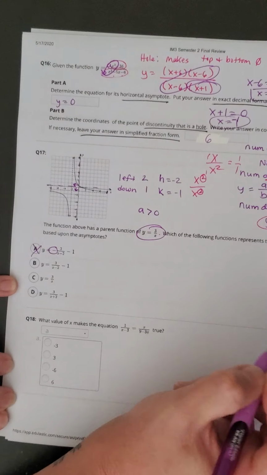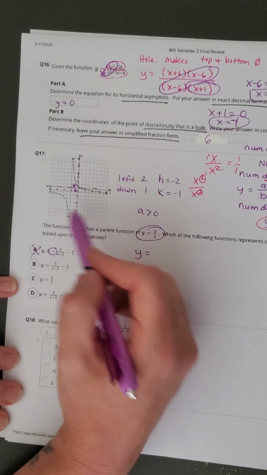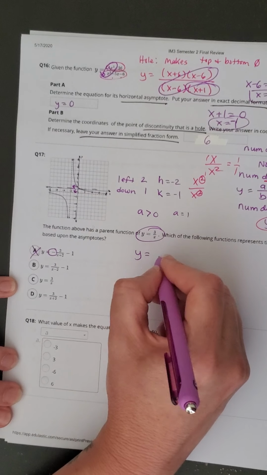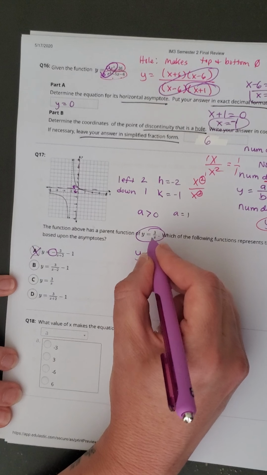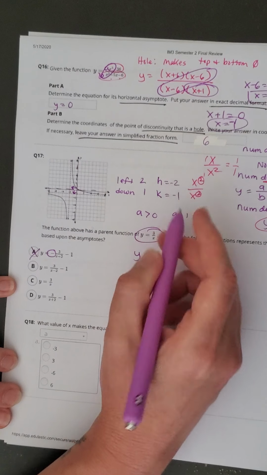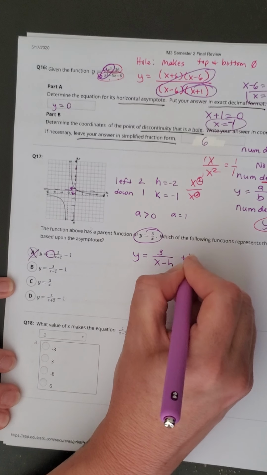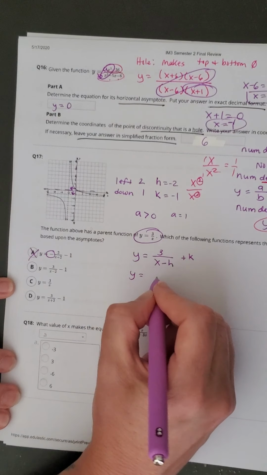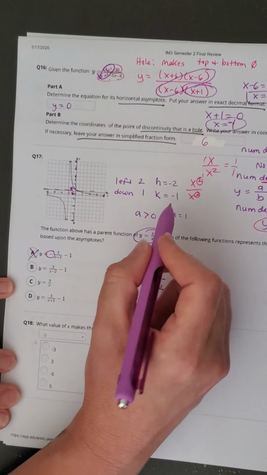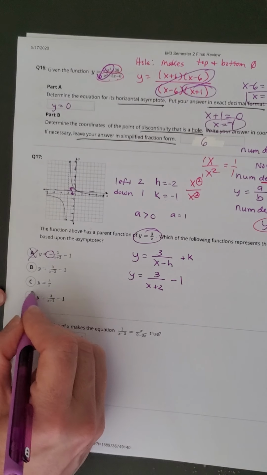And so my parent here will be y equals a, but a is not scaling at all, so a is just 1. And then my parent is going to shift the x value to the left 2, so it's going to be 3 over x minus h, and then plus k. So y equals 3 over x minus -2, which is x plus 2, and then plus k, which is actually -1. So it must be this guy, D.